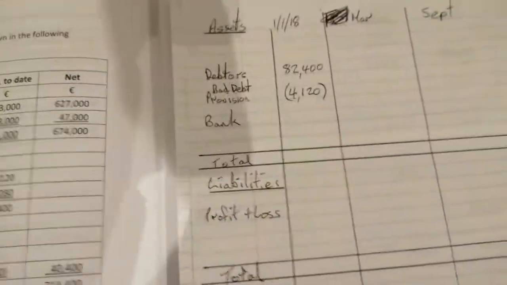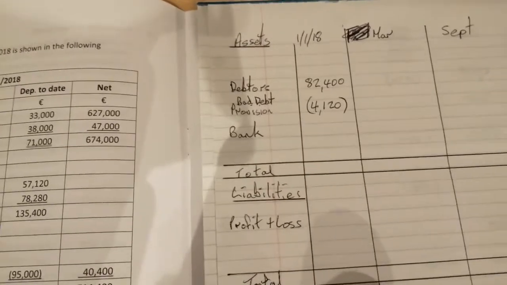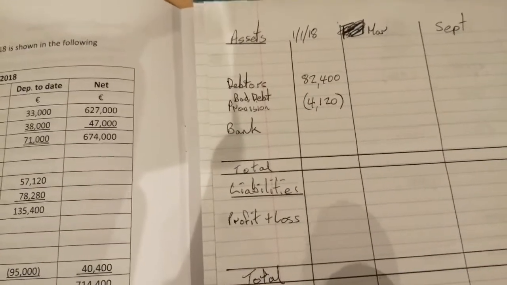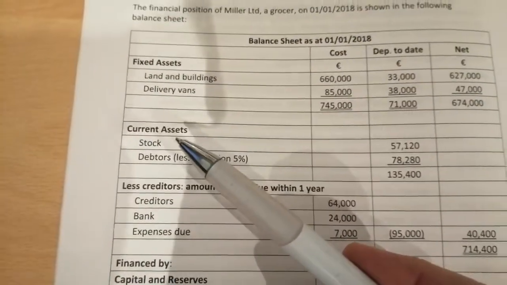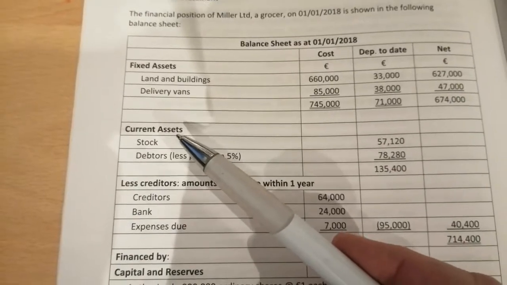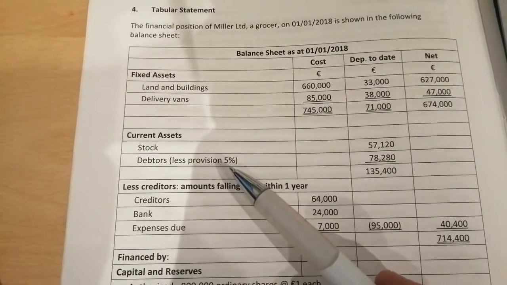Okay, hi all. I just want to talk about the 2019 tabular statement for a moment, and there are three things I want to bring to your attention because we haven't come across them before. The first thing is when you're laying out the tabular statement, there's something different in the balance sheet that you were given. There's stock, then there's debtors, and in brackets, less provision for bad debts.